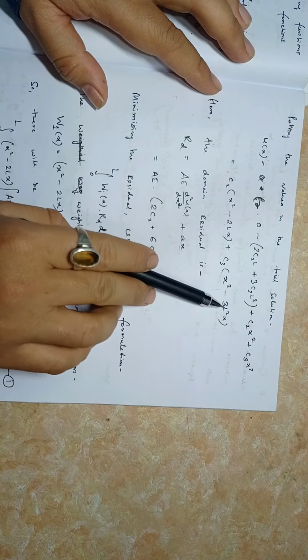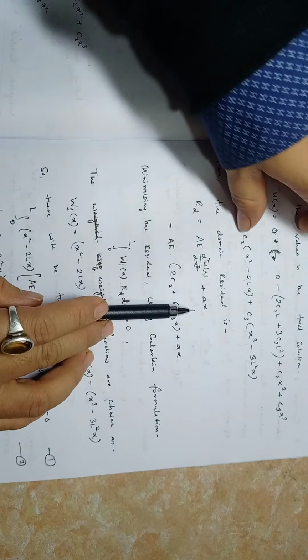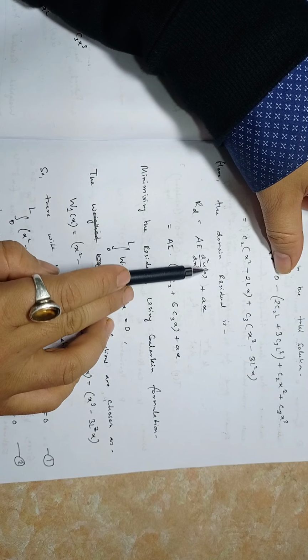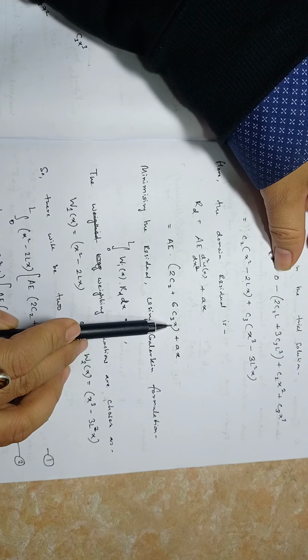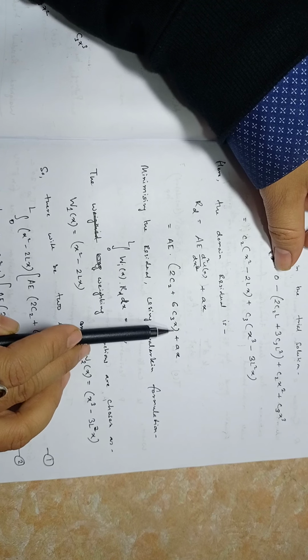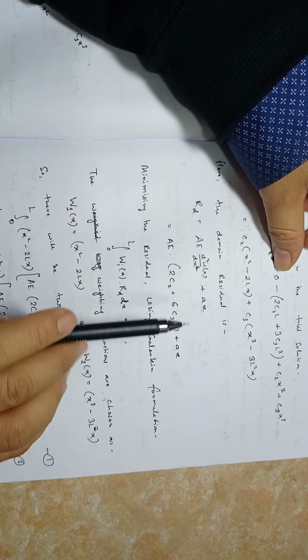Before that, let's find the domain residual. So this is the domain residual, okay. Here you see this is the expression. The right hand side is 0, so this itself is the domain residual. So AE multiplied by d square by dx square, and the d square by dx square expression is 2c2 plus 6c3x, okay, plus ax.